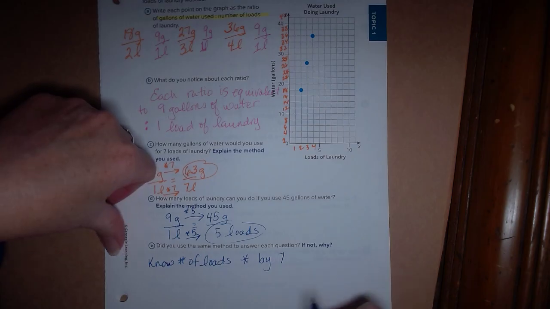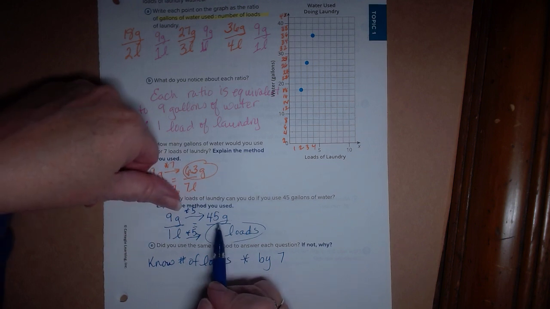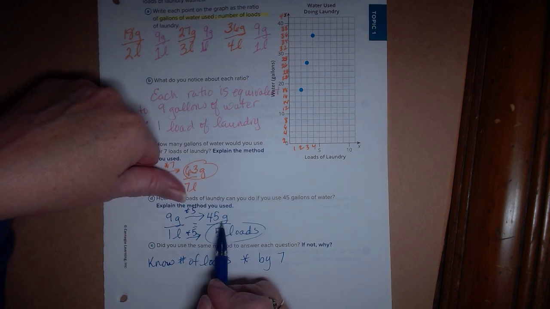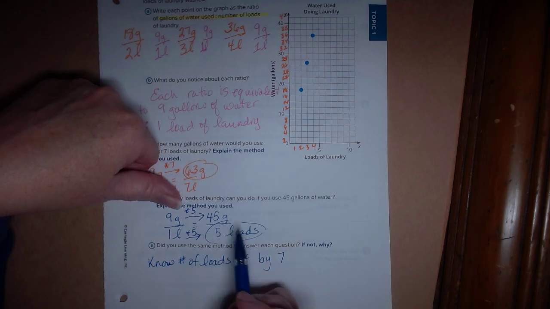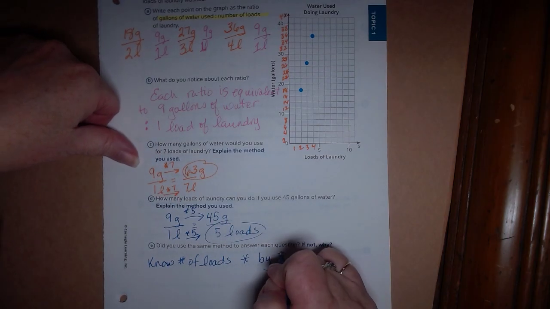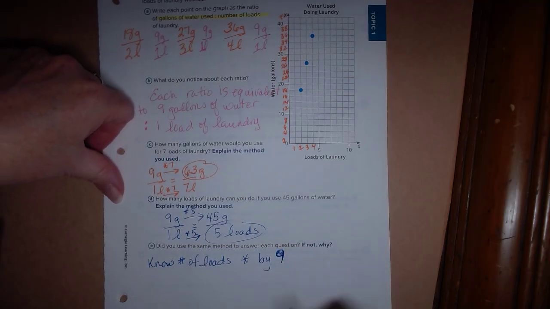When I know the gallons, so what could we do here too? I'm sorry, not by 7, by 9. Make that a 9, please. I saw that 7. It is a 9.